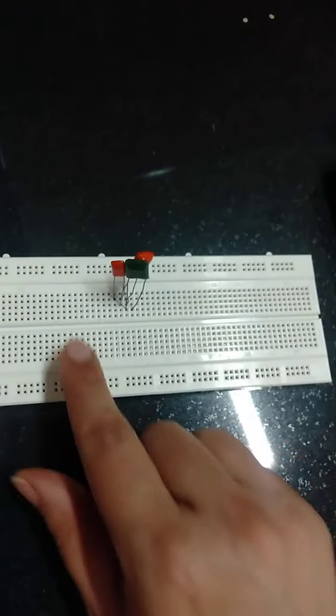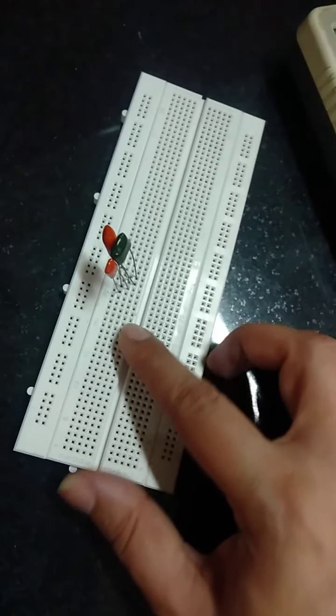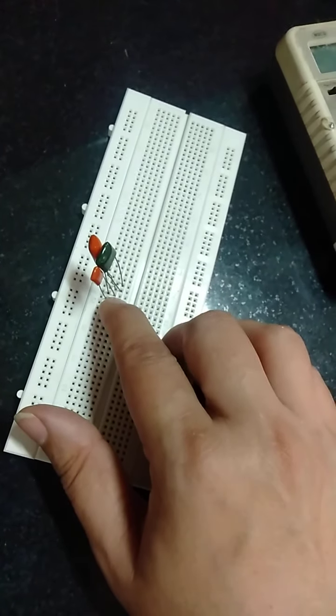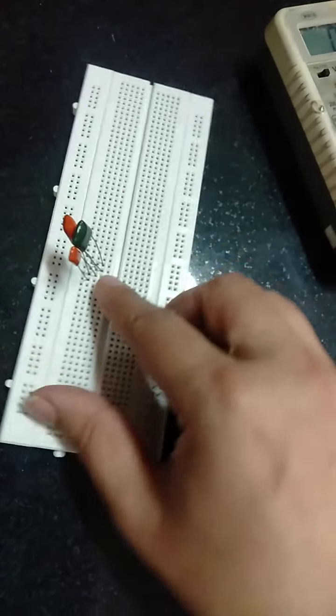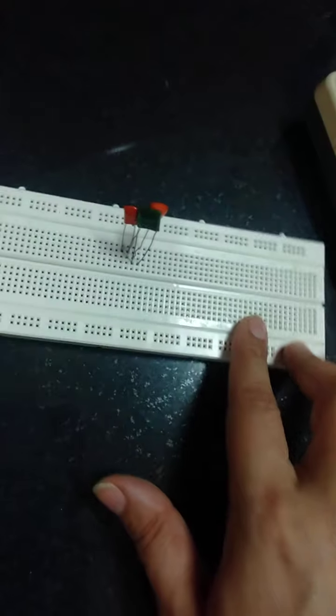So this is how we can connect it in the series order, where one end of a capacitor is there and another end joins. Similarly the second one and third one. So this is how I can connect it in series order.